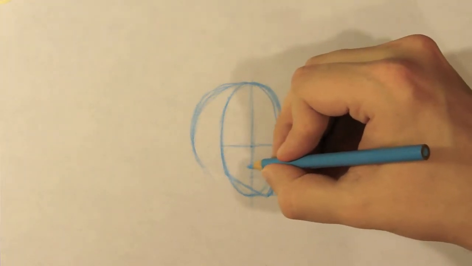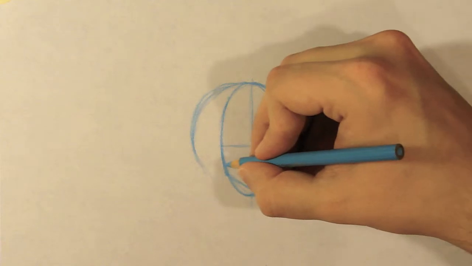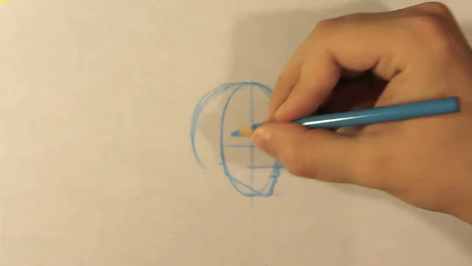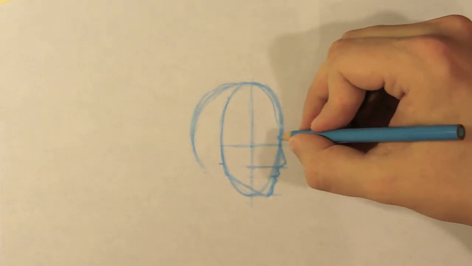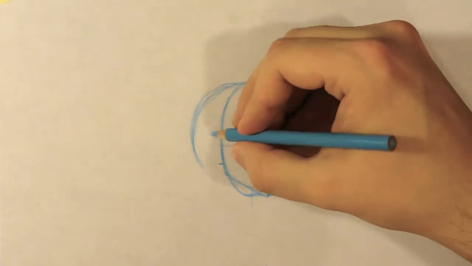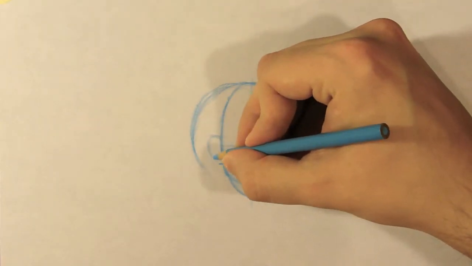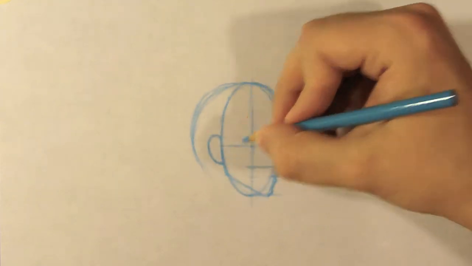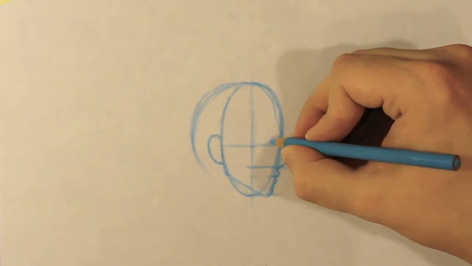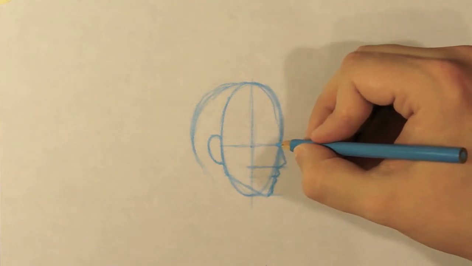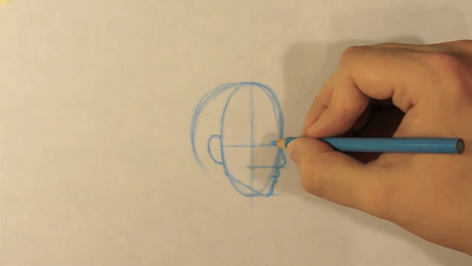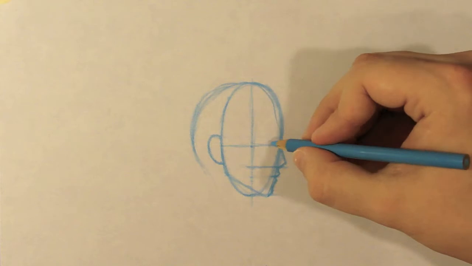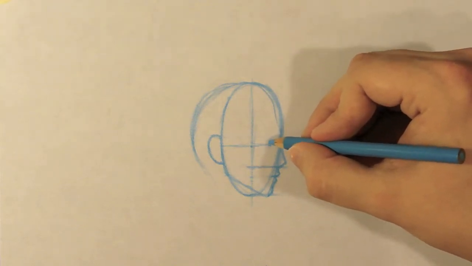Then the bottom of the ear is usually with the bottom of the nose. It's right there. And then right about here is where the top of the ear is. So there you go. And then this is the eye line. And remember, it's your preference, but I usually draw the eye in the middle of the eye line.